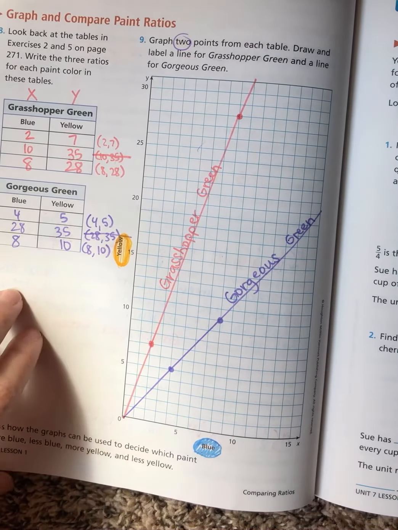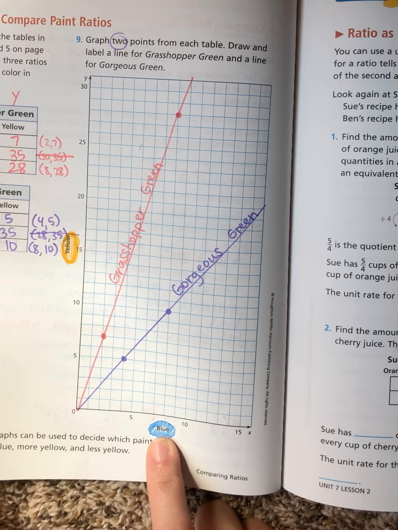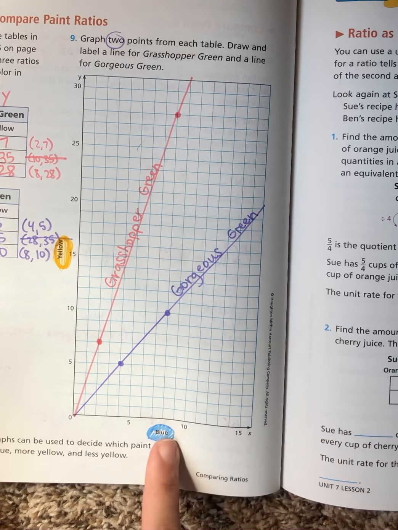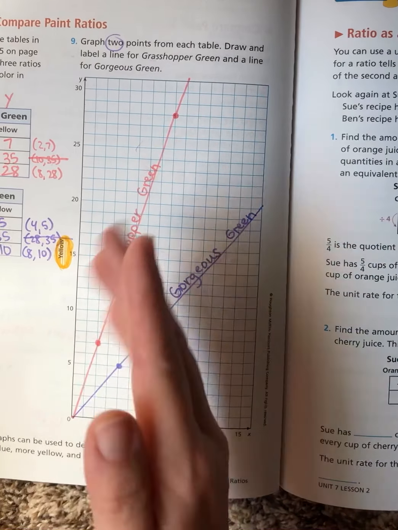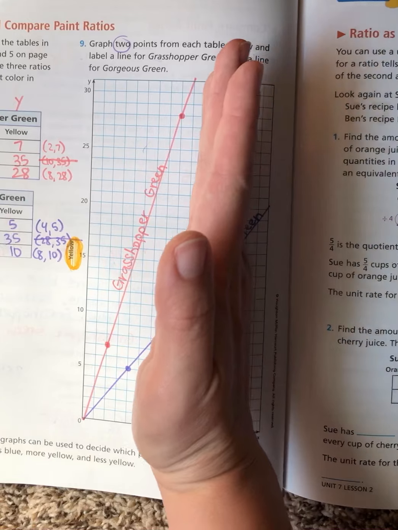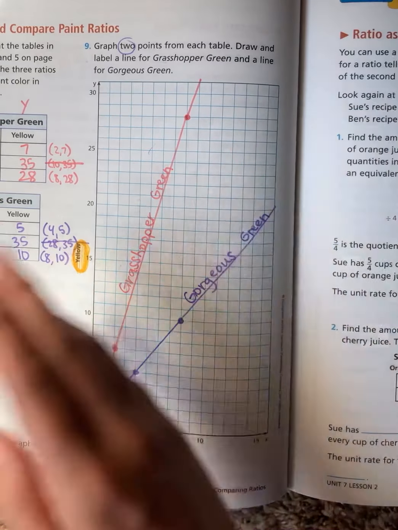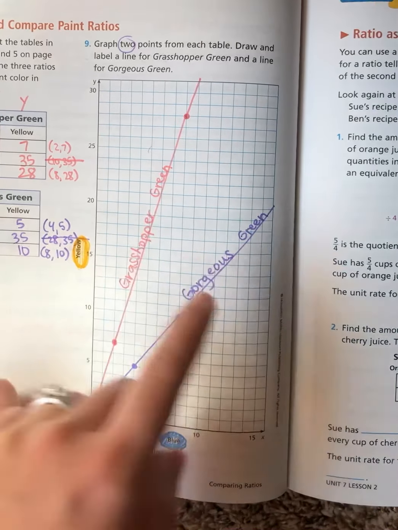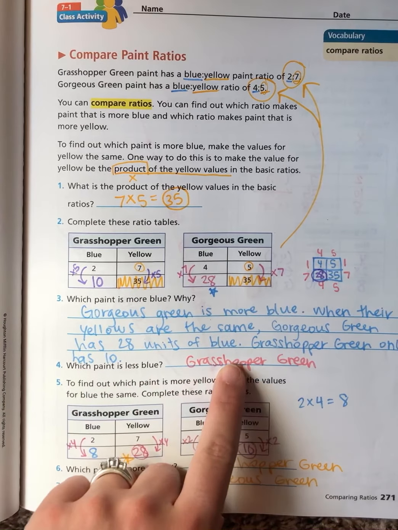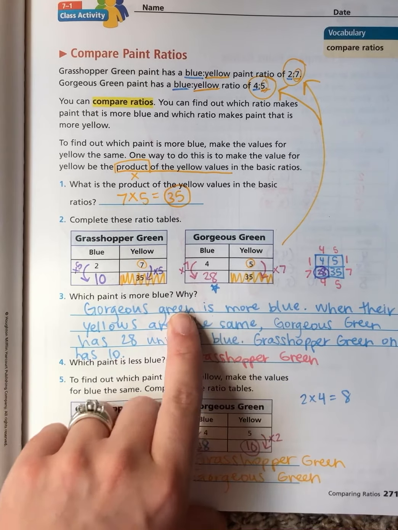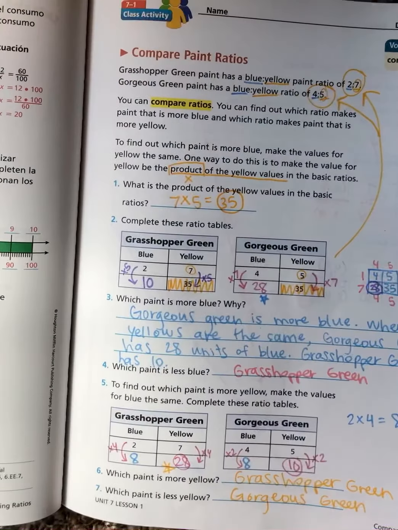Then it's talking about blue on our other axis. So which one has more blue and which one has less blue? Well, if you're talking about your x-axis, that's going left to right. So left to right, I can see that my grasshopper green has less blue because it's shoved more to the left of my graph. And the gorgeous green has more blue because it's more to the right side of my graph. So grasshopper green should be less blue, gorgeous green more blue. Let's check. Grasshopper green has less blue, which is what we said, and gorgeous green is more blue, which is what we said. So all that is basically showing you a couple ways to figure out your information.